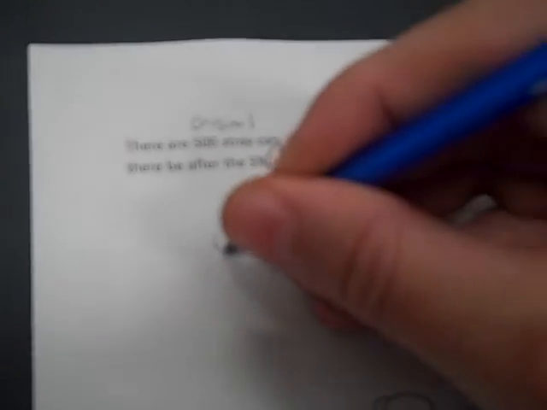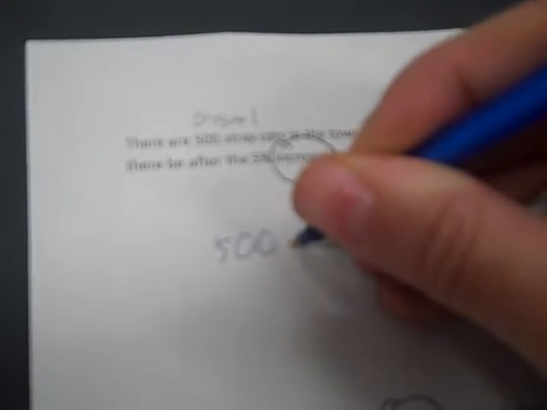It says there are 500 stray cats in the town of Alta. The amount's going to increase by 5%. How many cats will there be after the 5% increase? Okay, so first thing, the original. I have 500, and that is the original. So I write 500 times.